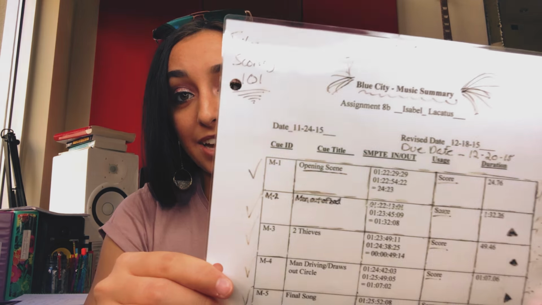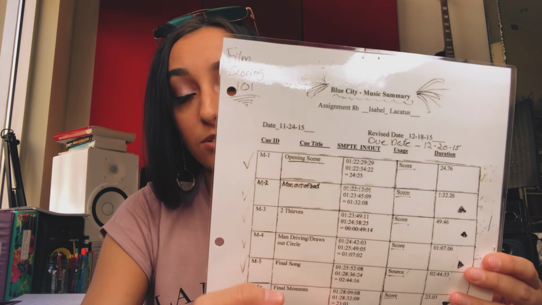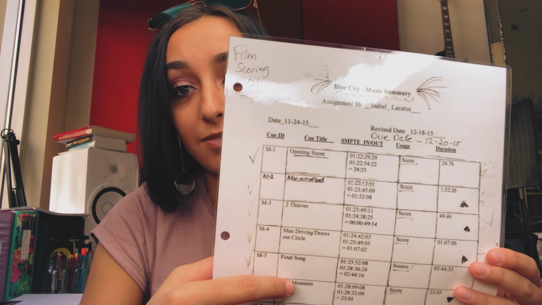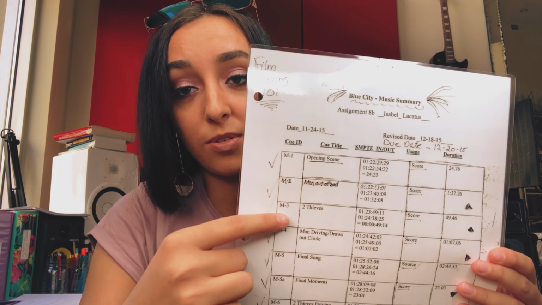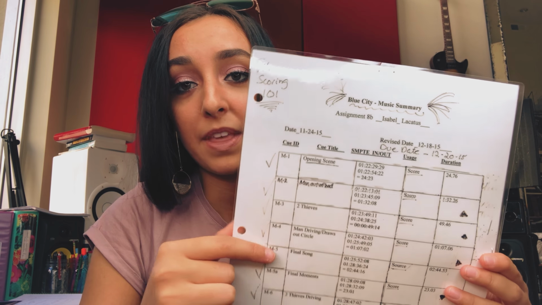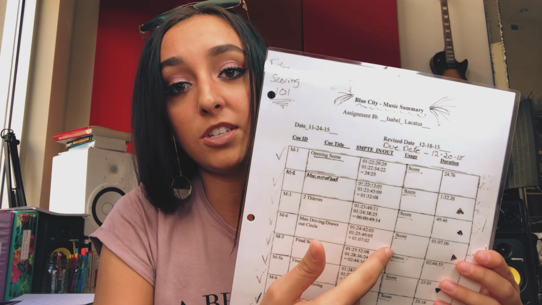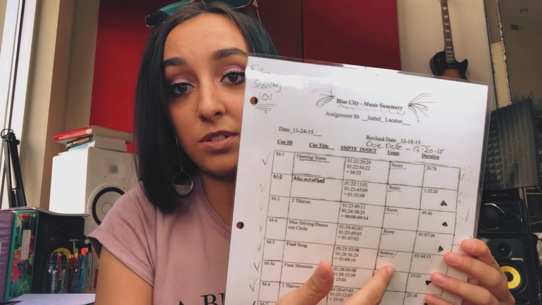This is an example of a music summary chart. As you can see, here are the ins and outs codes, the names of each of the scenes, as well as the order in which they occur. Then you also have the usage, such as if the scene requires a score or a source music.